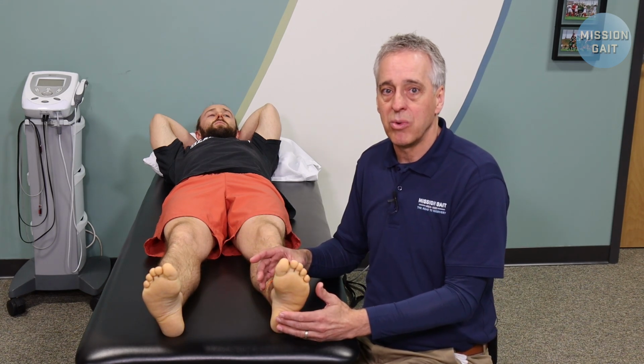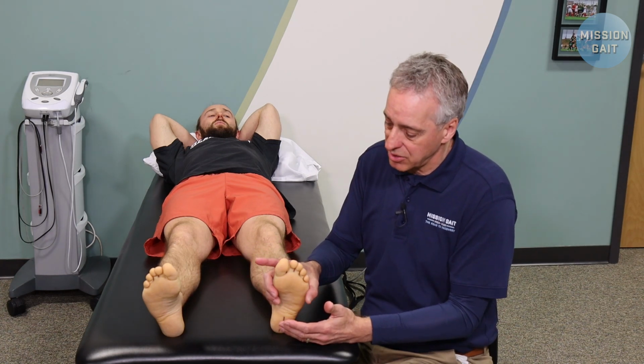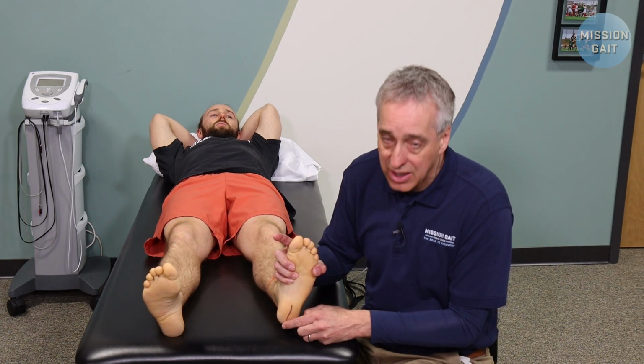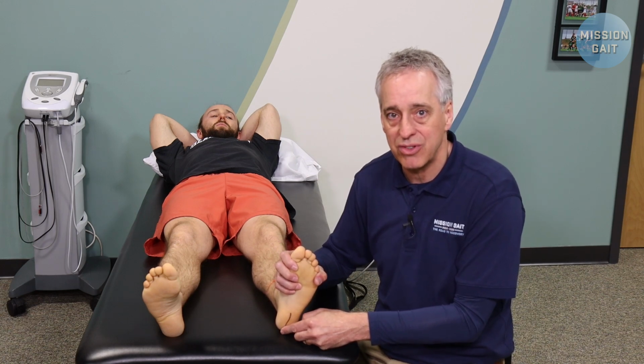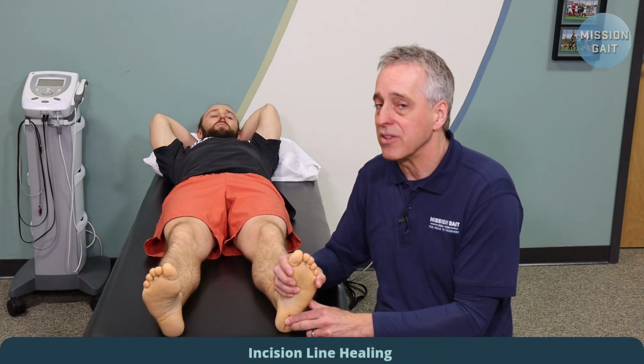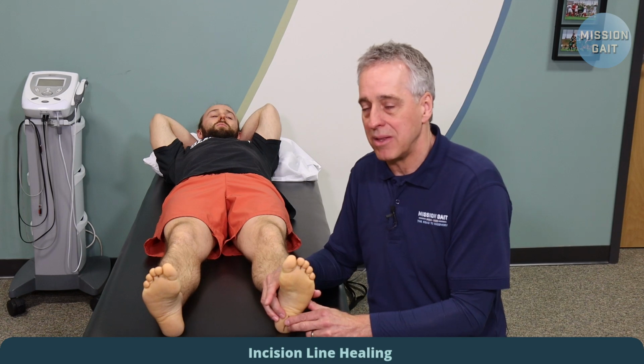So right off the bat, what you want to look at is common places that you'll see an incision line. One is right on the bottom of the foot, and this tends to be a very painful area and very uncomfortable for patients in general. You want to start working on this really right out of the gate. And what do I mean by that?